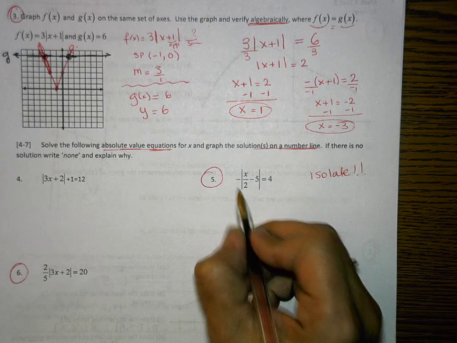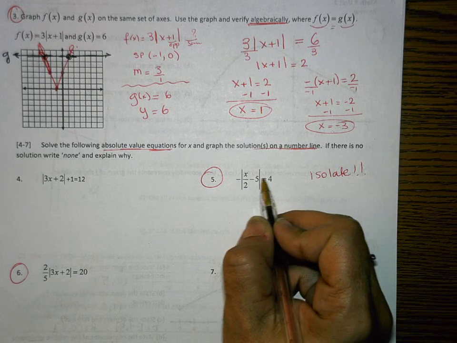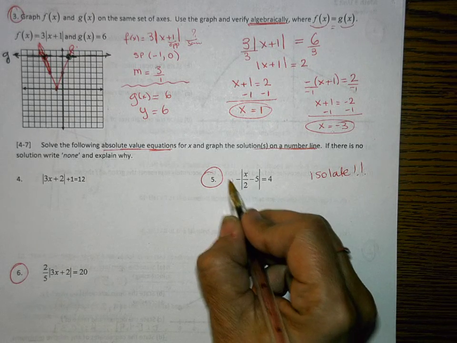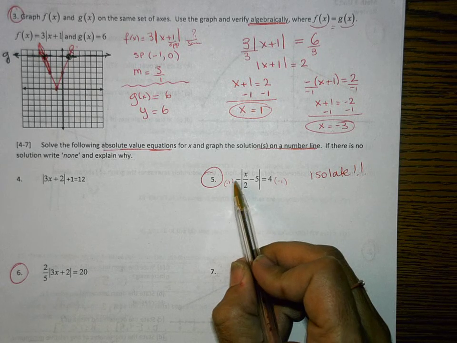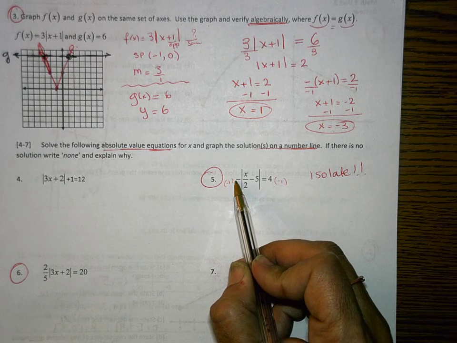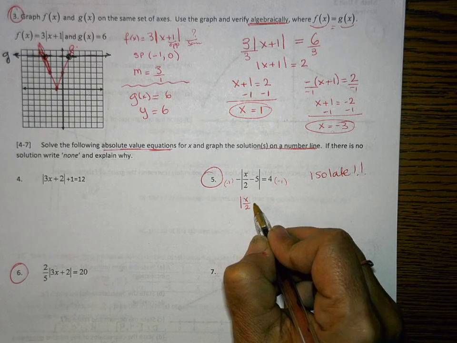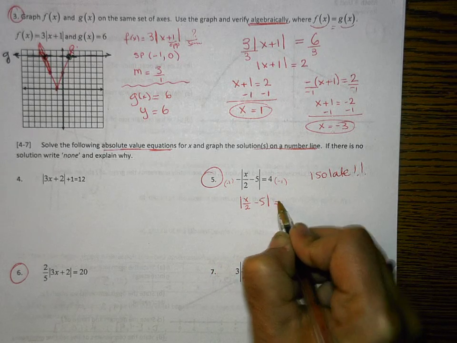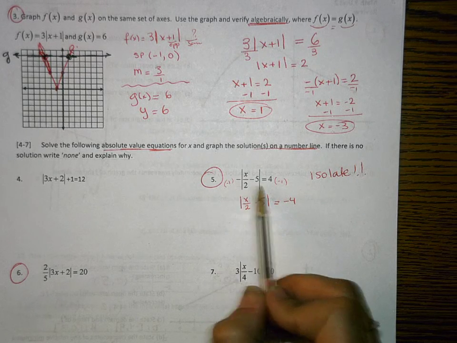So there's a -1 here. I can divide by -1 or multiply by another -1. Here we go. Multiply by a -1. -1 times -1 is +1. Now I'll have my absolute value of x over 2 minus 5 equals -4. Okay? It's the same thing as saying divide this by a -1 and divide this side by a -1.